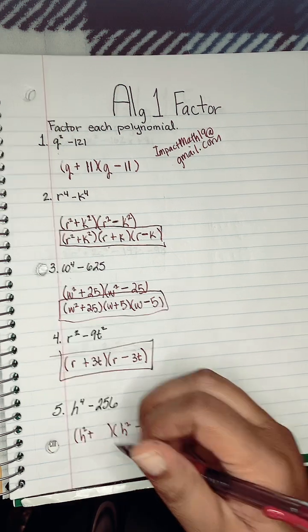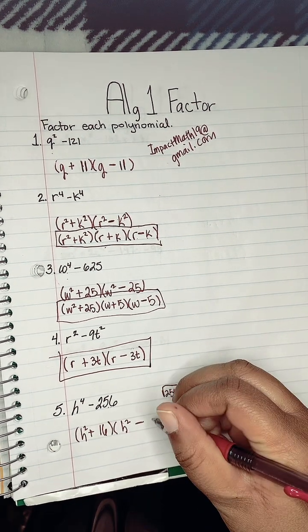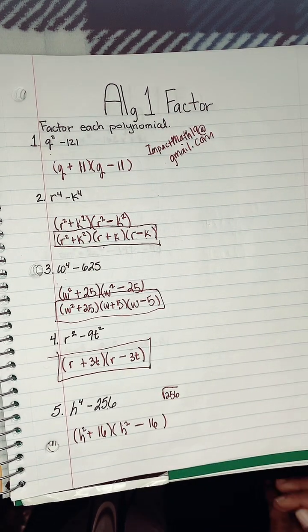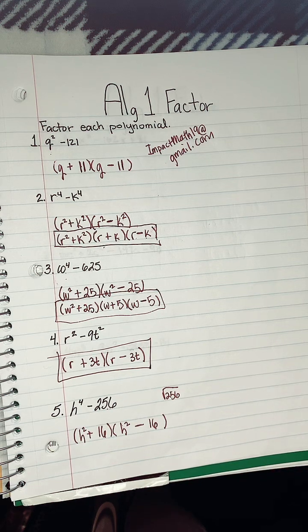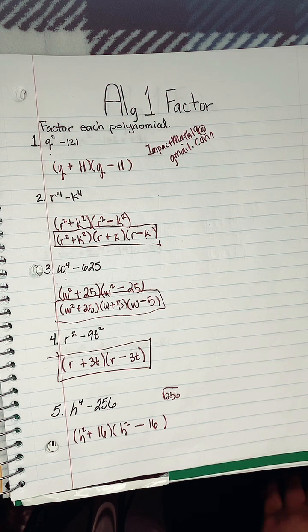Yes. So 16 times 16 gives us 256. Now, I didn't check that. I believe that's it. Let me check on, let's get a calculator. So 256. And if we do the square root, yep, it's 16. It is 16.